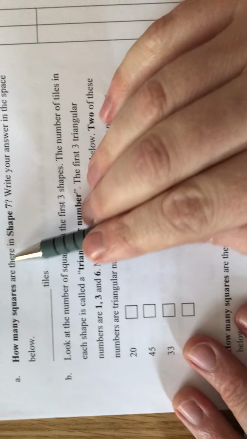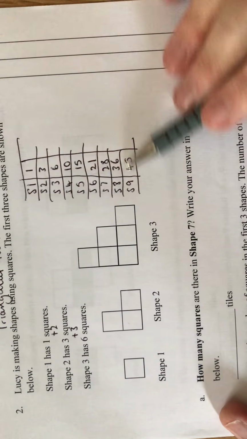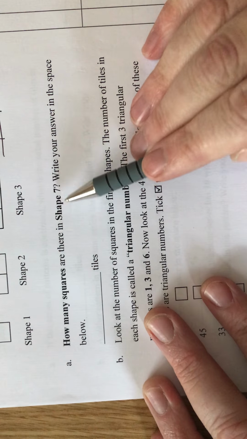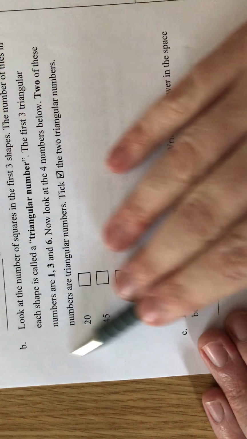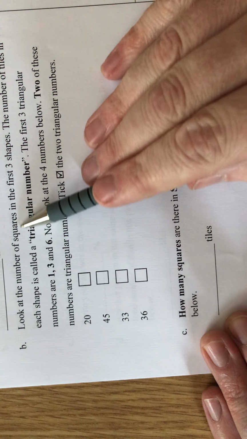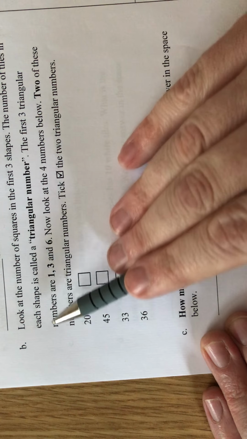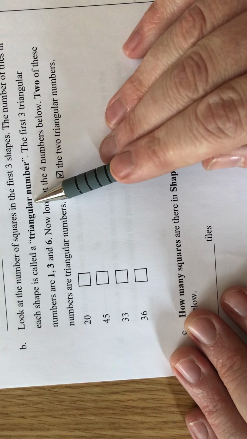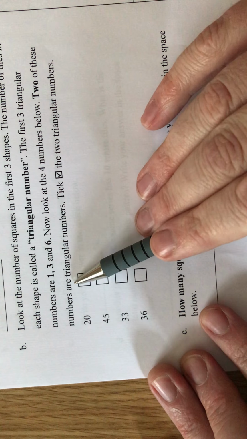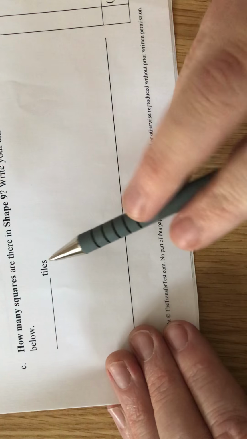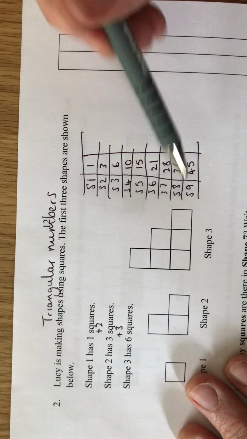So the questions are how many... Now, once you've done this, you can now answer all these questions. How many squares are there in shape 7? There we go. Then you can also answer these ones. Look at the numbers in the first 3 shapes. The number of tiles in each shape is called a triangular number. And then it says 2 of these numbers are triangular numbers, and you tick which ones. Now you've done this, you can answer that question as well. And this question too. So the trick to triangular number pattern questions is to draw out a table.